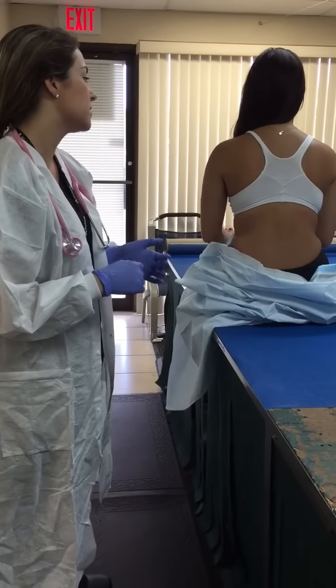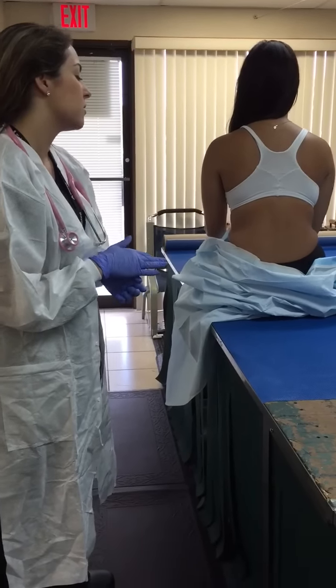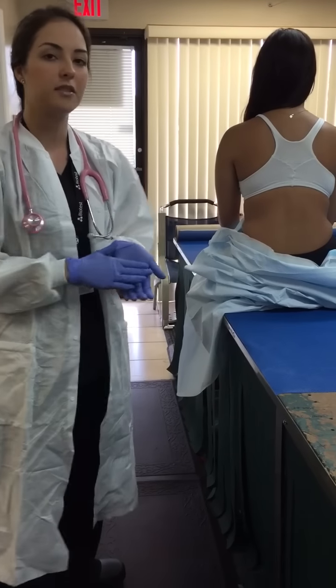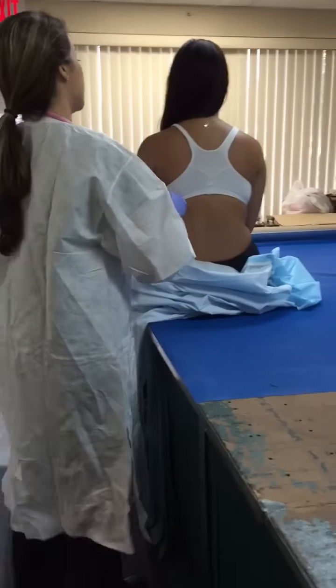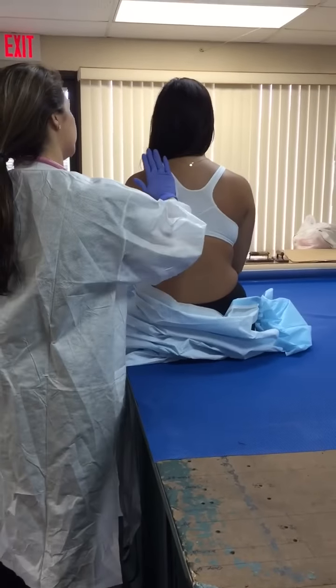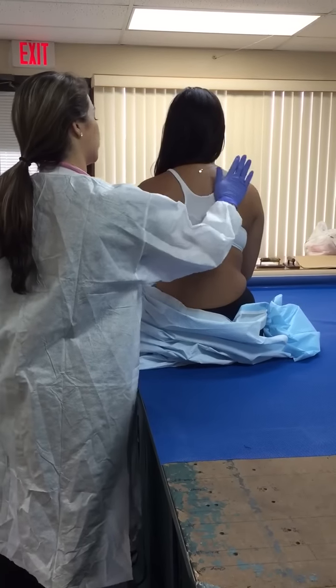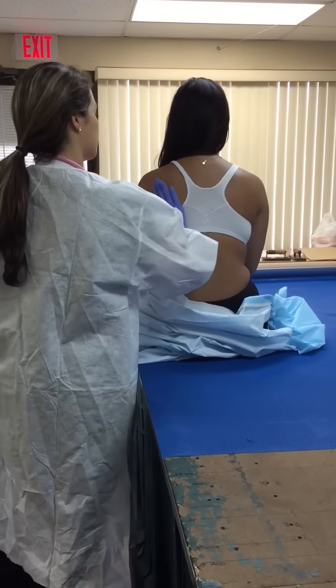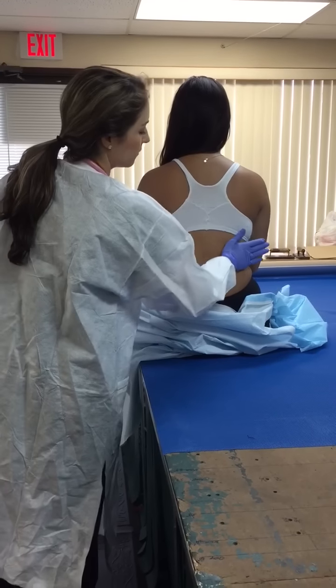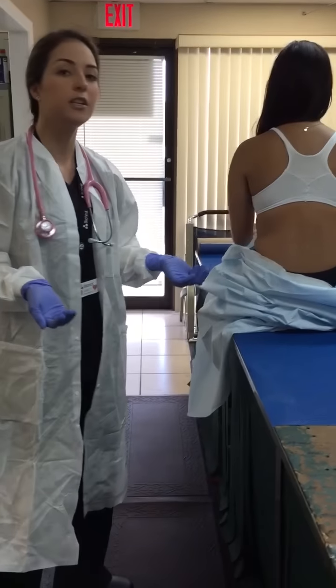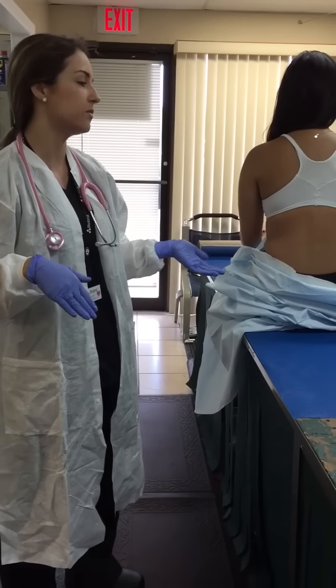So the next thing I'm going to do is palpate my patient. What I'm palpating for are any masses around her lung fields. So I'll go ahead and do that now. You're going to feel my hand on you. Perfect, so I didn't feel any masses, which means she's within normal limits.